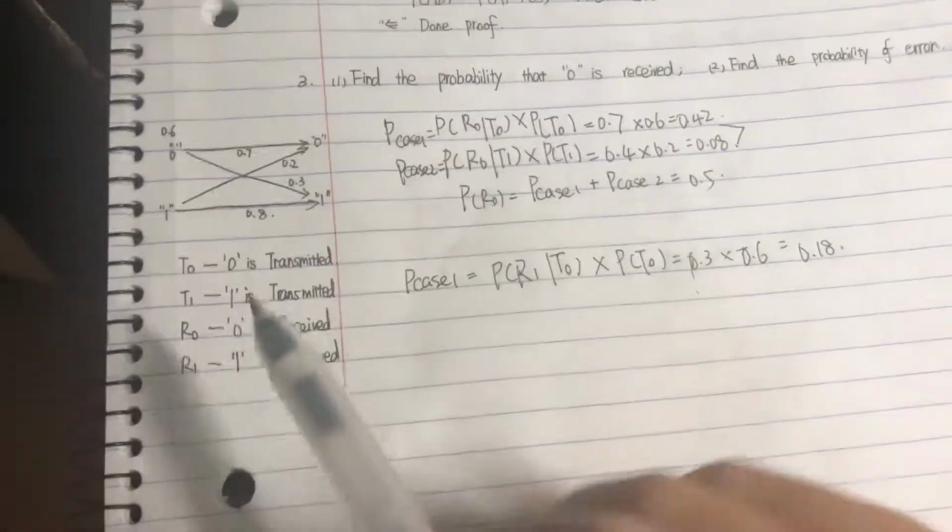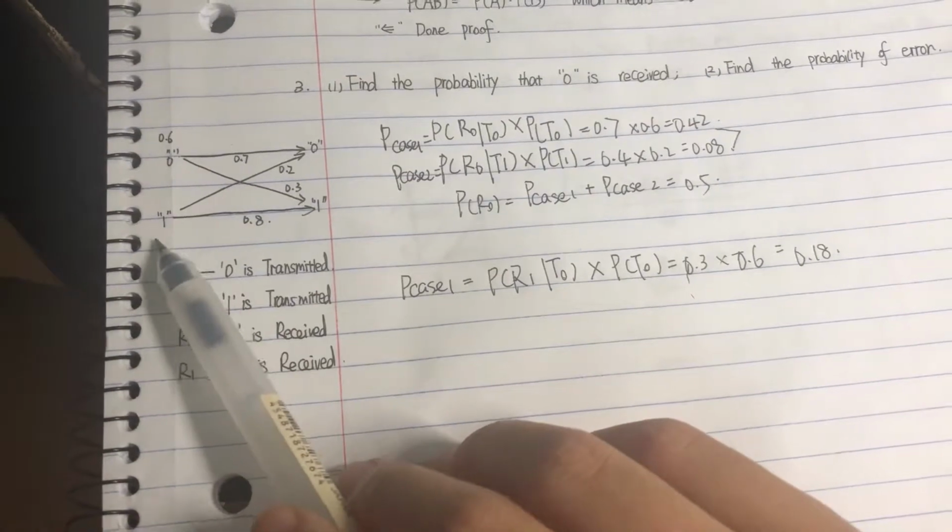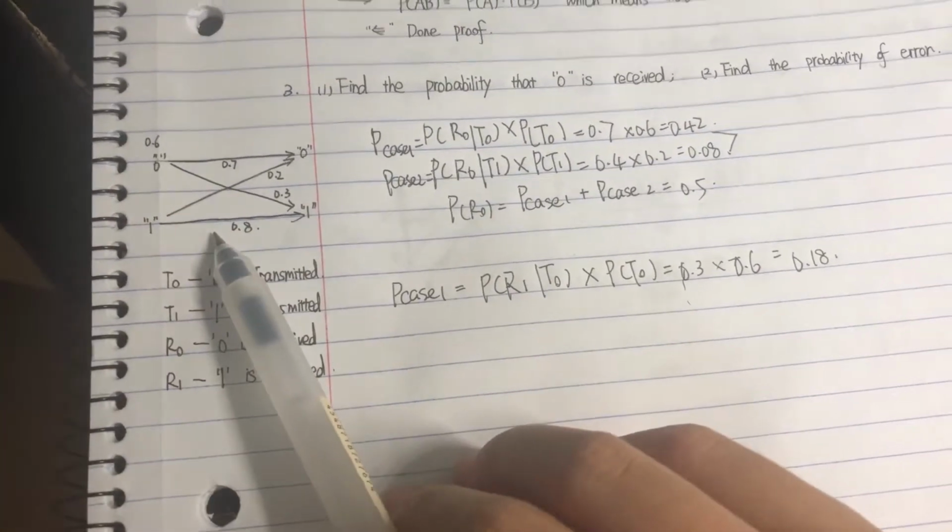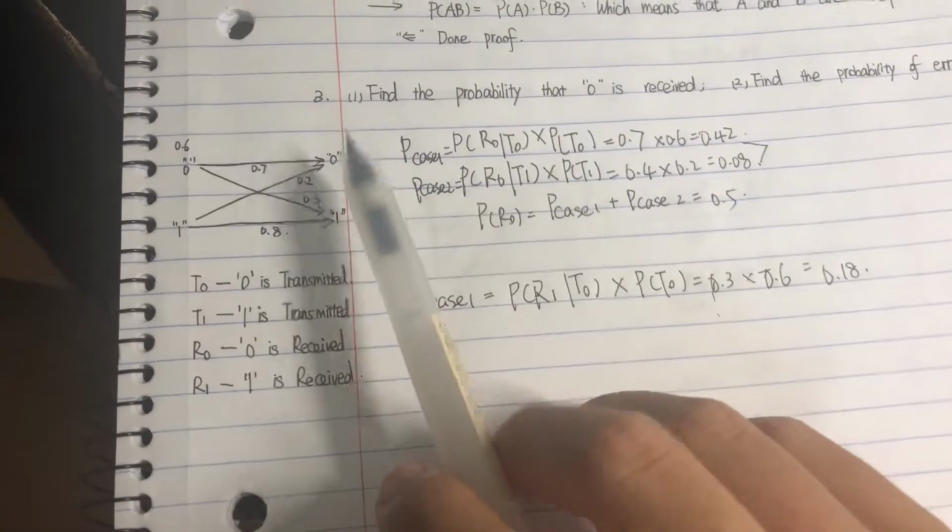And another case is when the signal you transmitted is 1 and the data you received is 0.